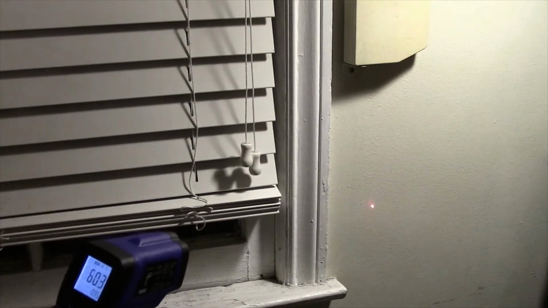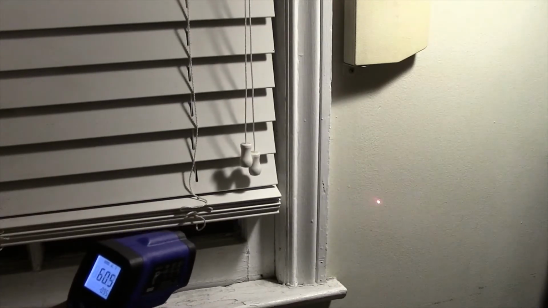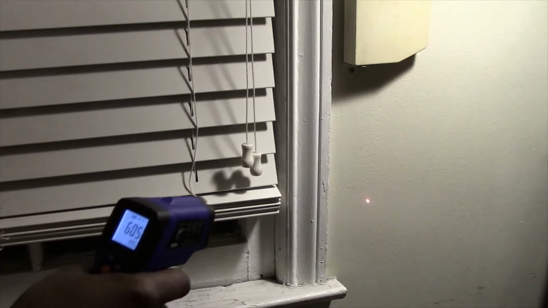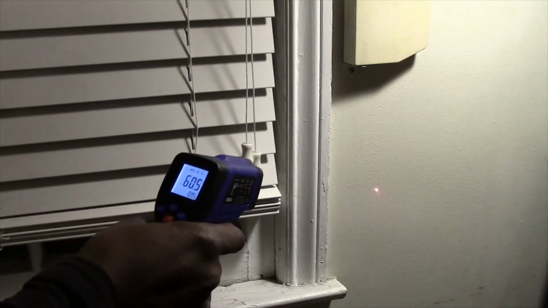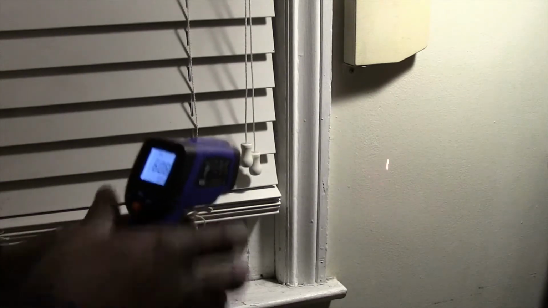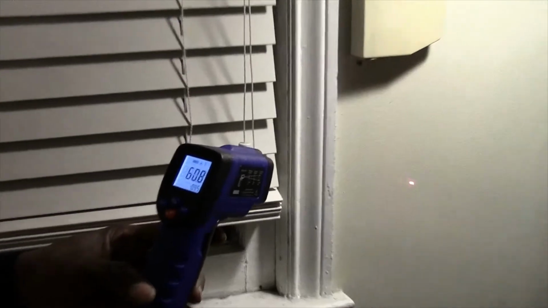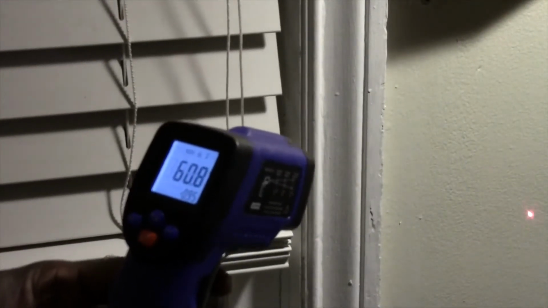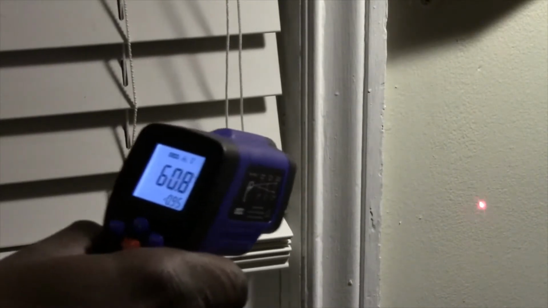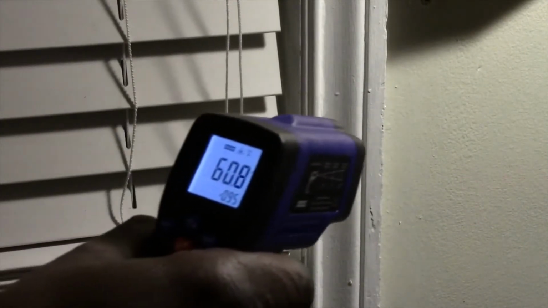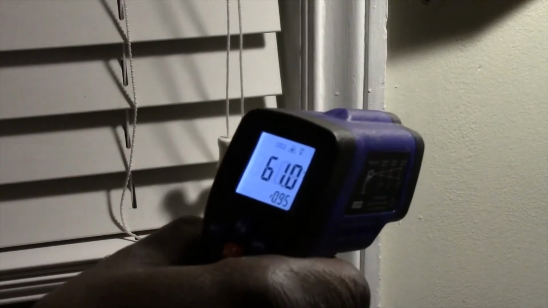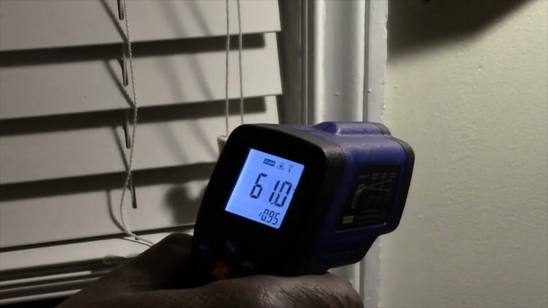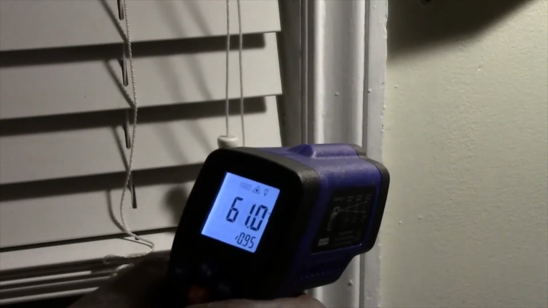Now you can't see the point that I'm aiming, but you might be able to see a little dot on the screen. And if you can, good. But I'm going to try to go into view so you can actually see the temperature. So right now we're looking like 60.8, so 61 degrees we call it. And just move out. You can probably hear in the background the furnace has kicked in. And ironically, the vent is right beneath this window.